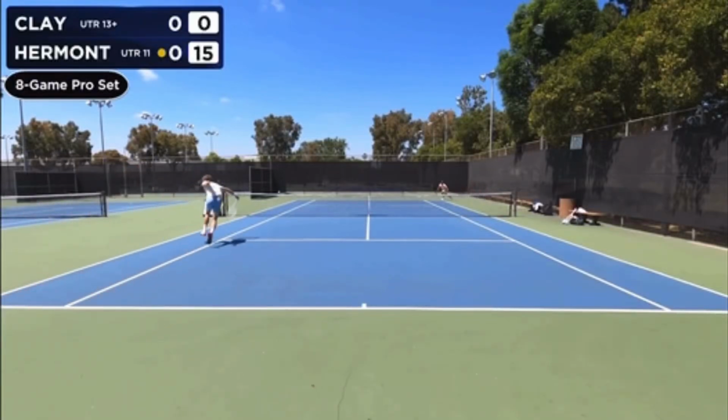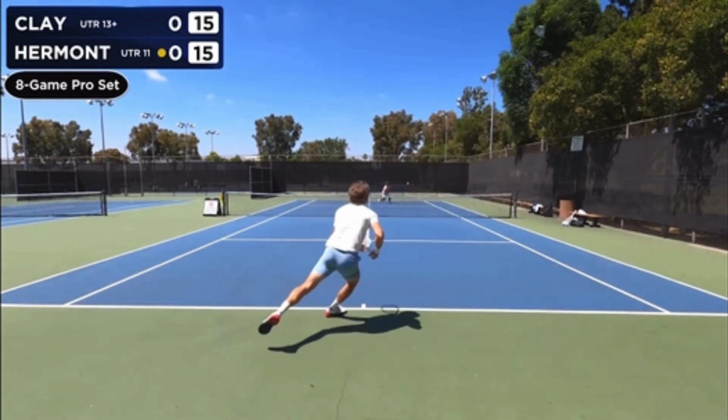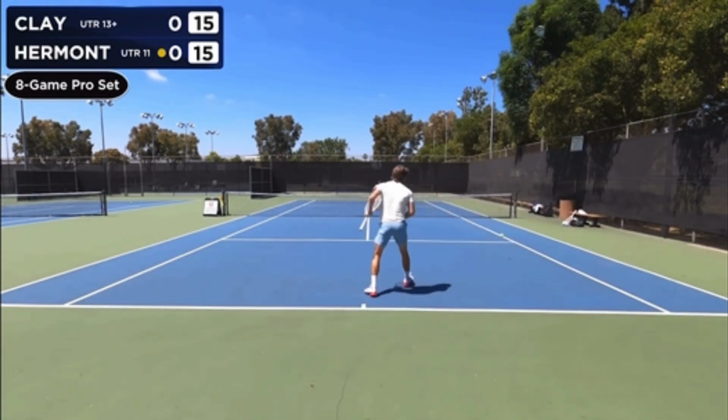Sometimes when you come to the net in singles, you should hit into the open court like this. And then other times you want to actually wrong foot them by hitting behind them. Let me show you what I mean.